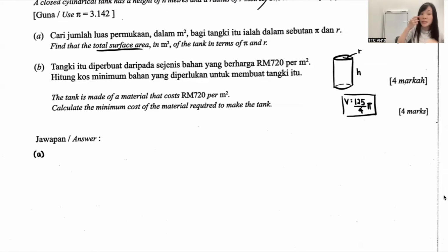So they want you to form an equation because they say in terms of pi and r. Your answer has pi and r inside. So for total surface area, normally I like to use the letter A to represent it. How do we do total surface area for a cylinder? I hope you all memorize the formula. So the total surface area formula for a cylinder is 2 pi r squared plus 2 pi rh.